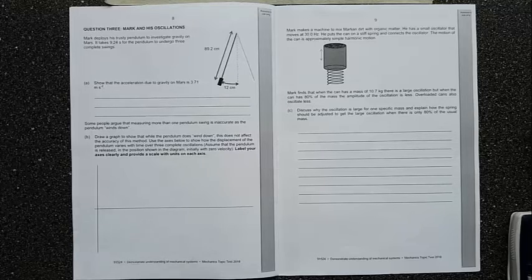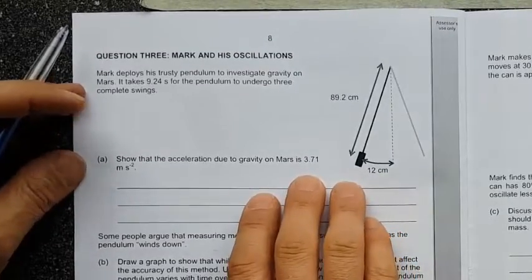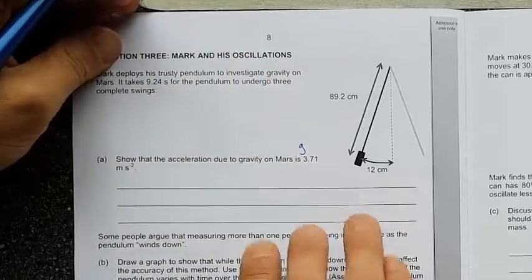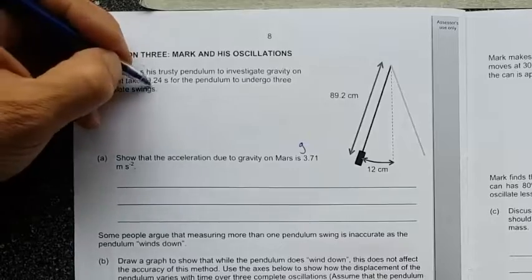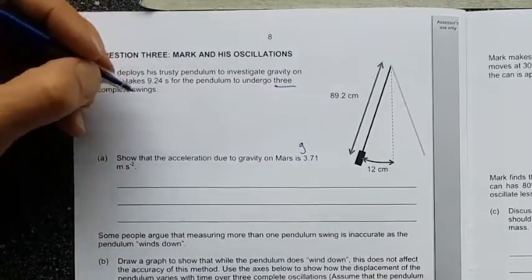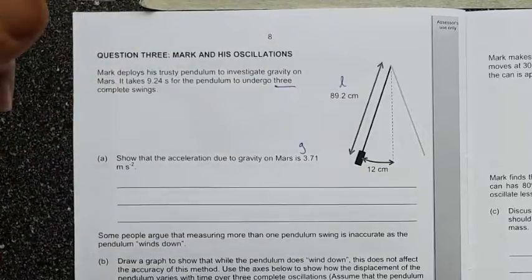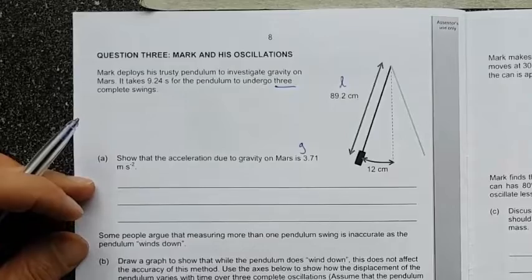Okay, so looking at question 3. Show that the acceleration due to gravity on Mars is 3.71 meters per second squared. So that's g. We're told that this is a pendulum and it takes 9.24 seconds to undergo 3 oscillations. And we're given the length of the pendulum here. And we're given an amplitude, but that's not really relevant for this first part.